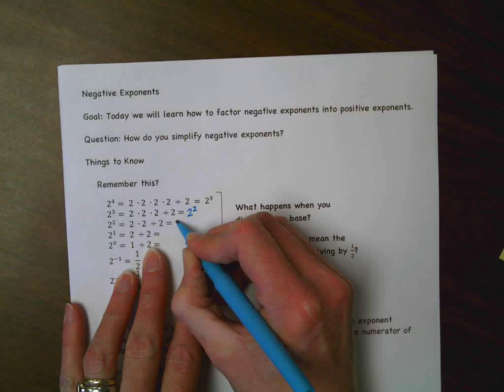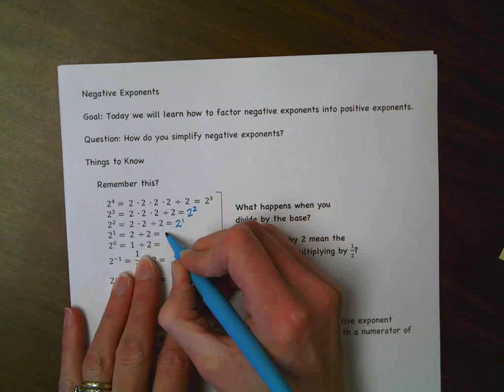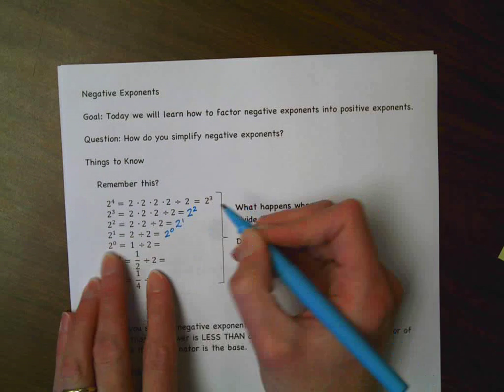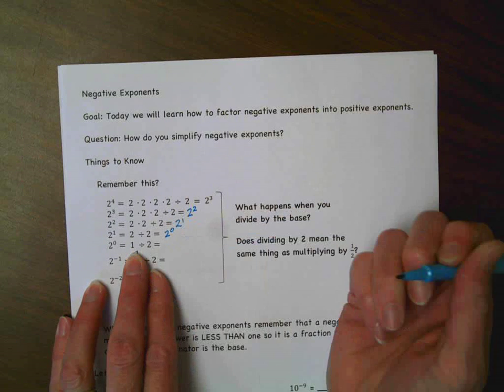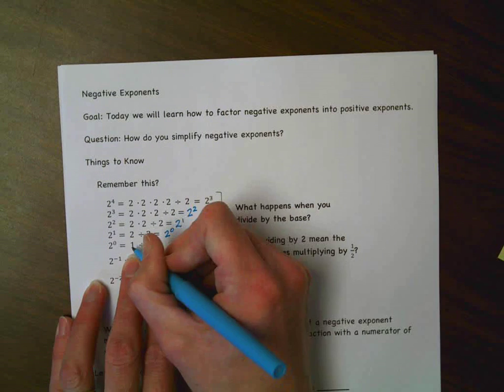This would be 2 to the 2. This would be 2 to the 1. This is going to be 2 to the 0. And you know that 2 to the 0 is actually a 1. We've already proven it right here.